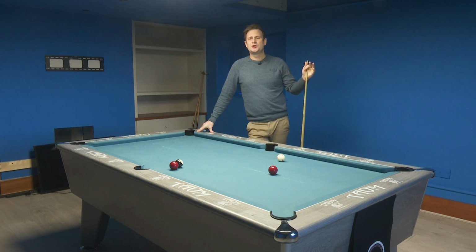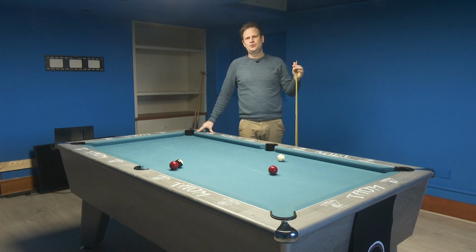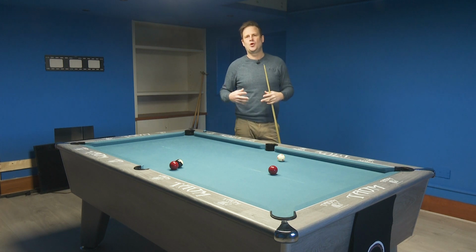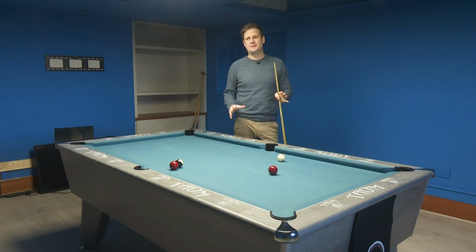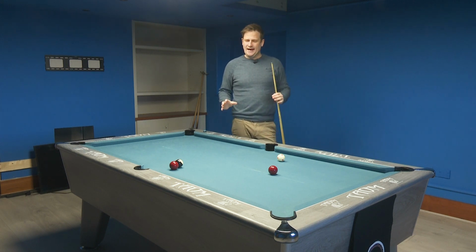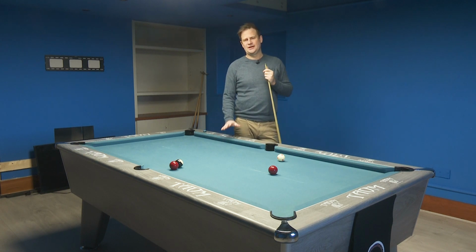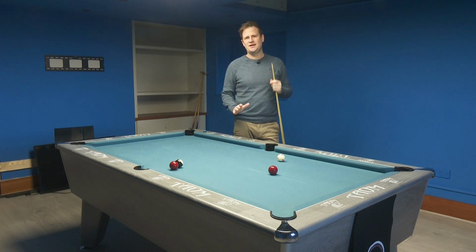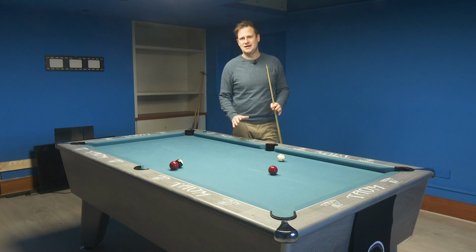Hi everybody, today I want to talk about something that I think a lot of people don't quite get right and don't quite have the knowledge of that they should have to be able to play a good level of pool. And that is understanding your natural angles, understanding what the natural path the cue ball will take is.